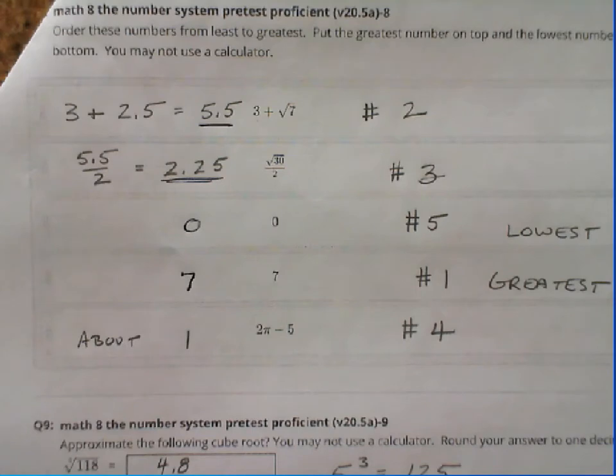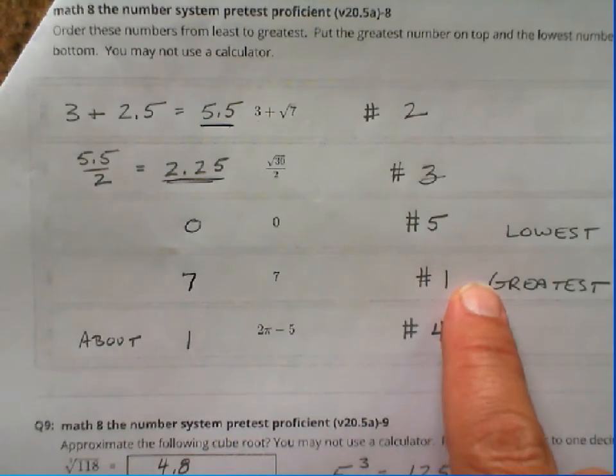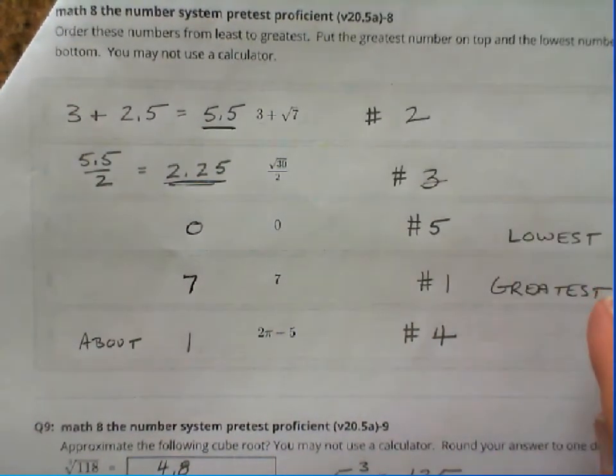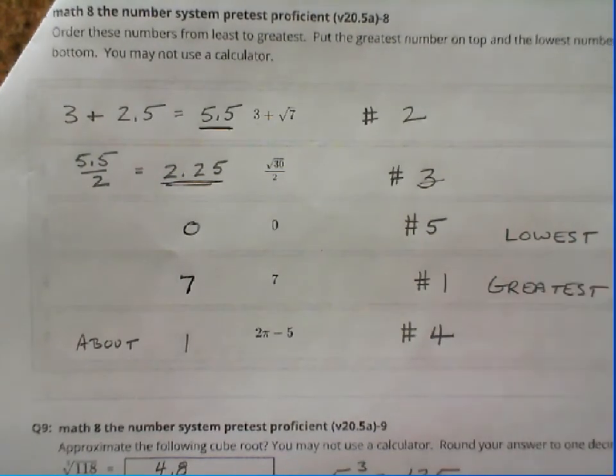Order these numbers from least to greatest. Put the greatest number on top. So the greatest number would be this guy. So this is number 1. Then this one, 2, 3, 4, and 5. So this is the biggest, and this one's the lowest.